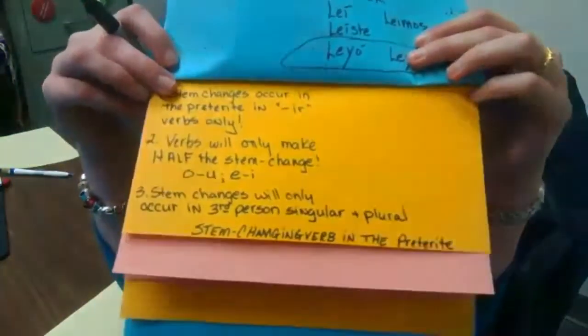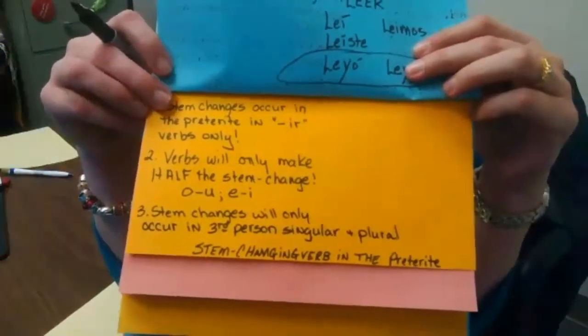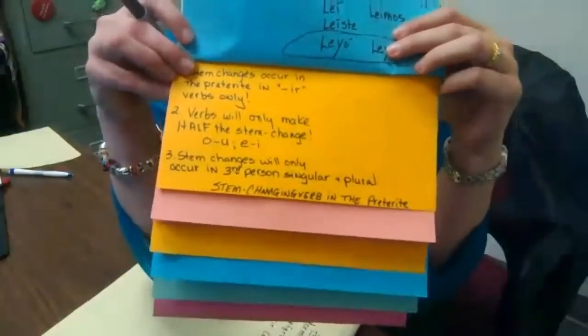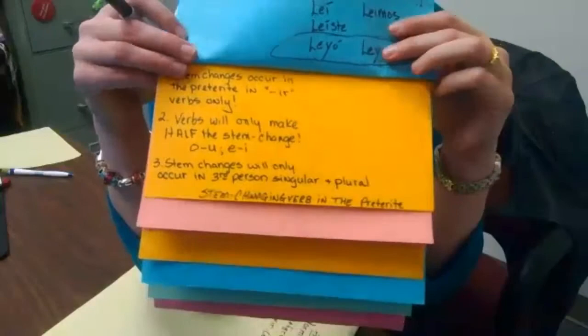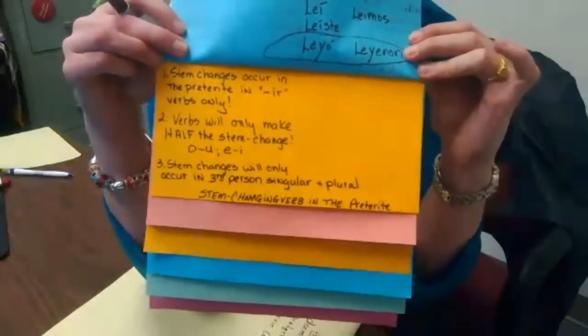So there we go. That's our third and final rule. Stem changes will only occur in third person, singular and plural. So you've got to remember these three rules.